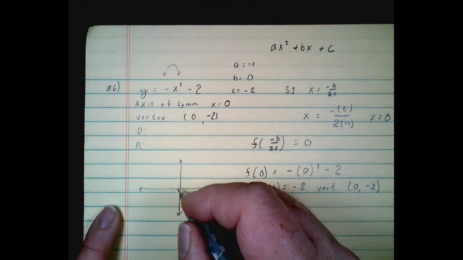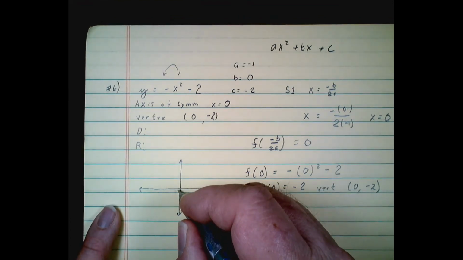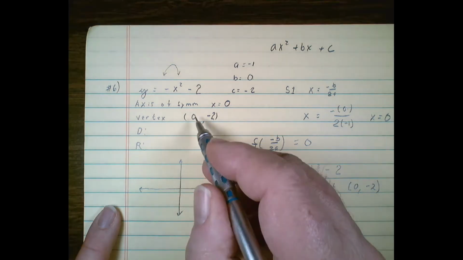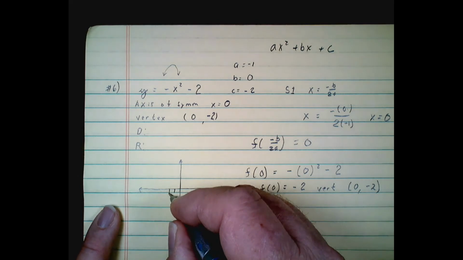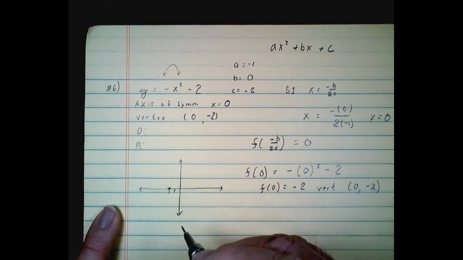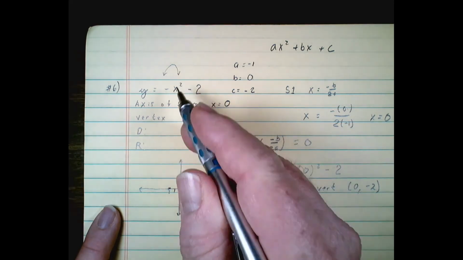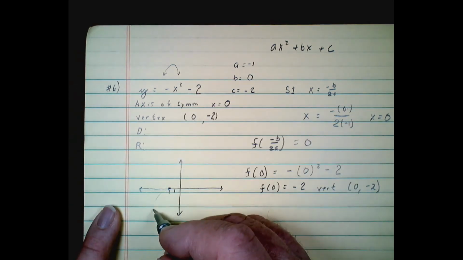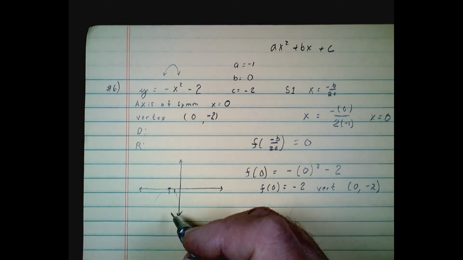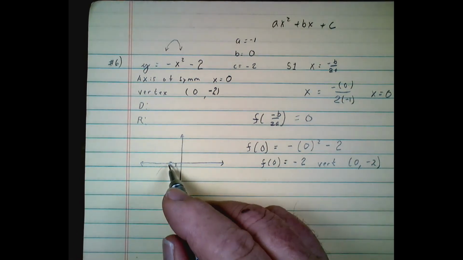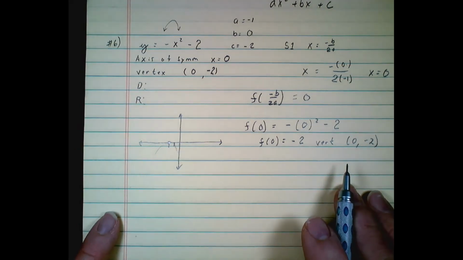Okay, so I have a vertex, axis of symmetry is at 0, and vertex at 0, negative 2. So right there is my vertex and my axis of symmetry. And this is going to go down, so it's going to look something like this. So it means it's going to have one solution because it hits the x-axis at one point.